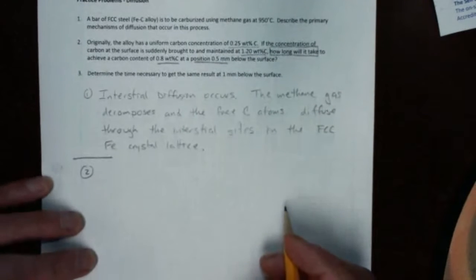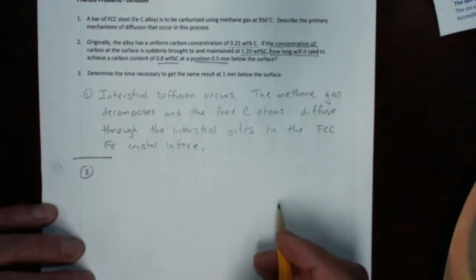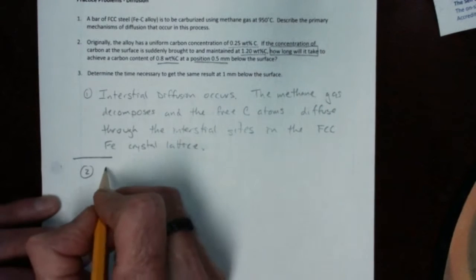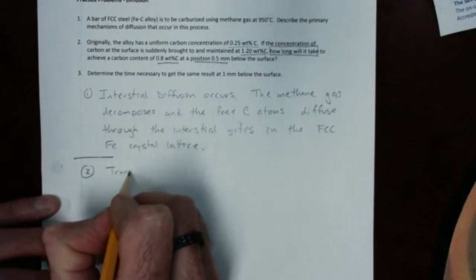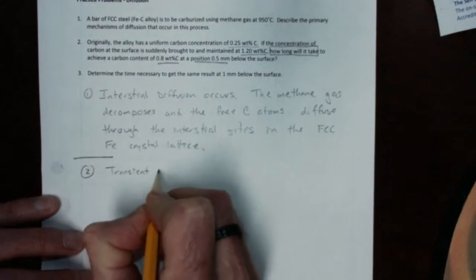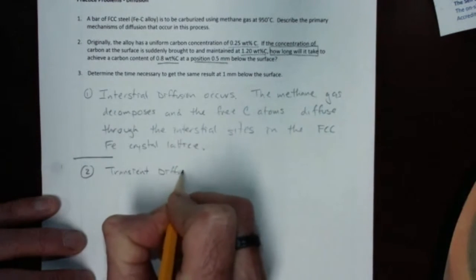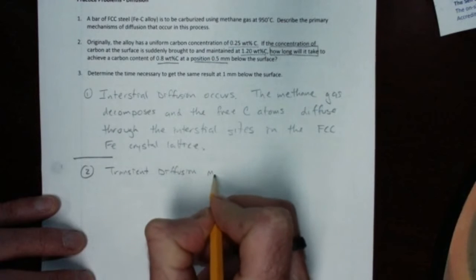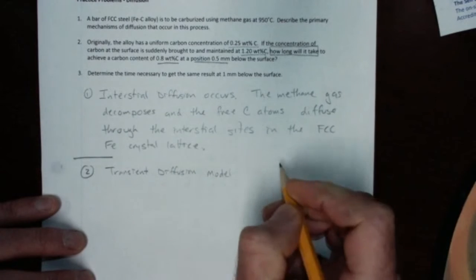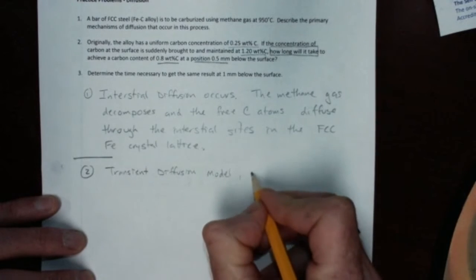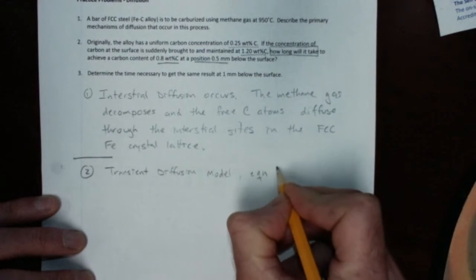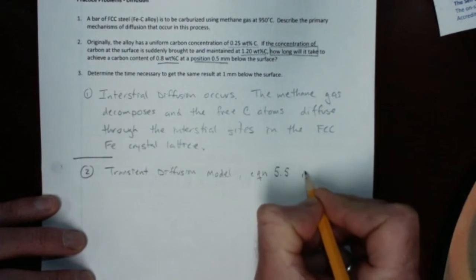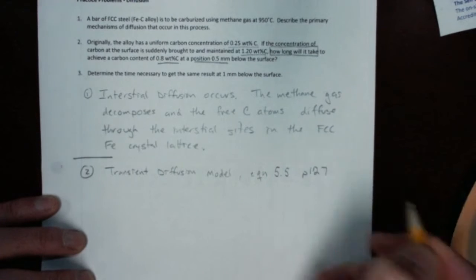Because we're looking at a transient diffusion process, we are going to use the transient diffusion model. It is in the Callister textbook that we're using in our class as equation 5.5 on page 127.